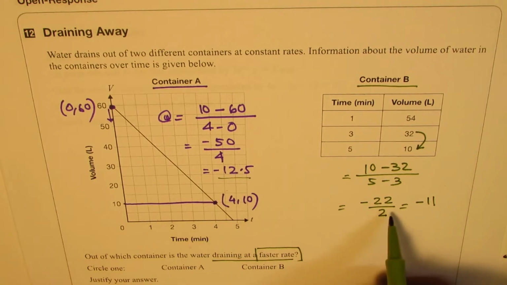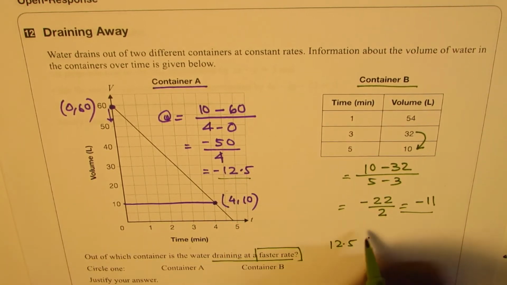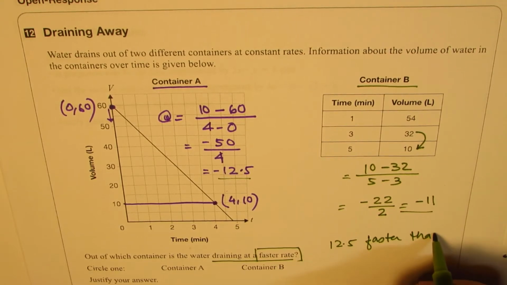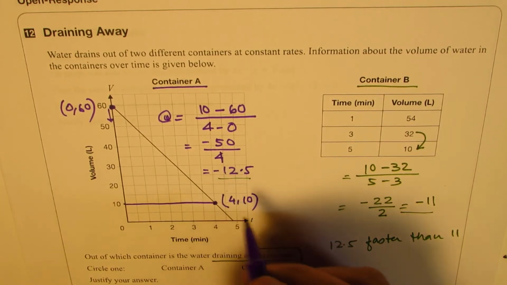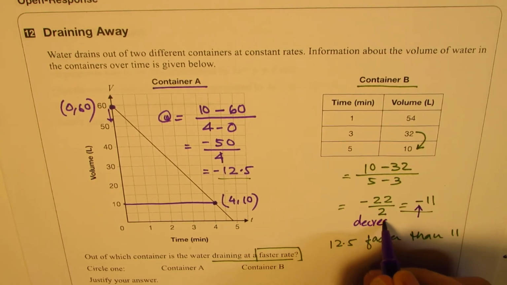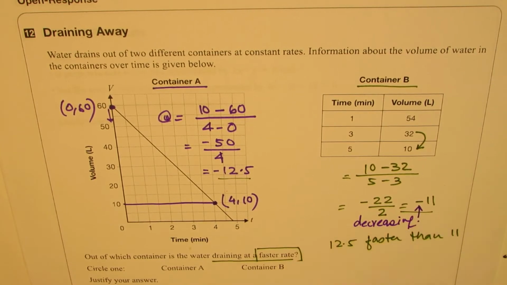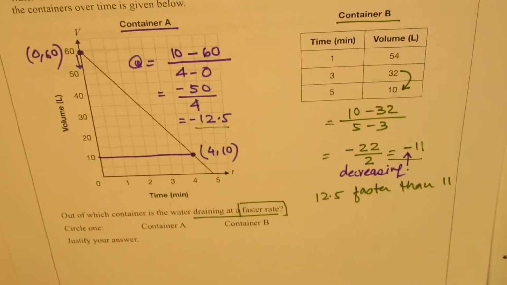So you can compare which is greater. We know 12.5 is faster than 11. Negative only means what? Negative means decreasing, so negative means draining out.